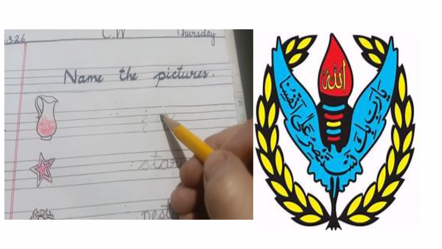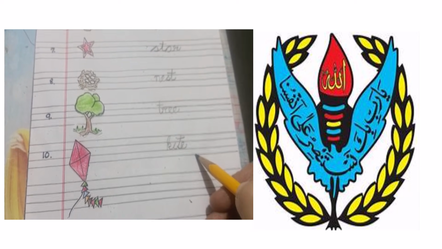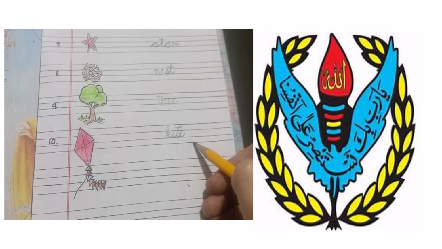Let's repeat. Jug, star, nest, tree, kite. This is the end of the lesson.